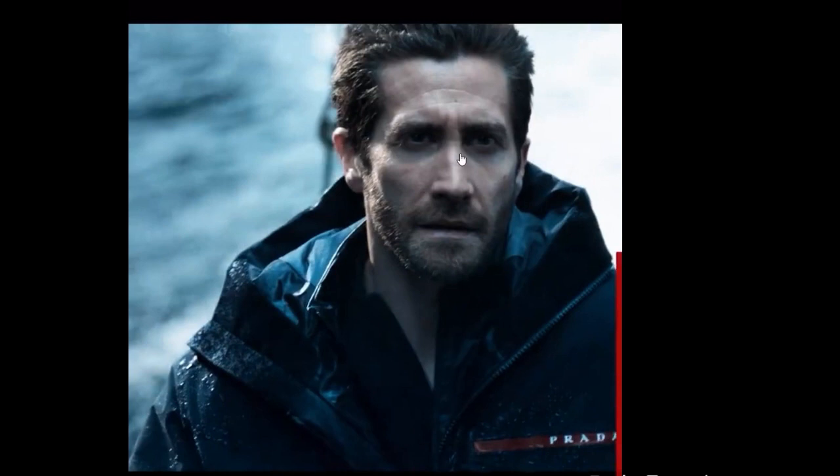This guy is a movie actor, Jake Gyllenhaal, and you can also change his face with a faceswap tool. This is not a problem. In the video description you find a link to another of my tutorials. There I show you exactly how you can create your own faceswap tool, okay?